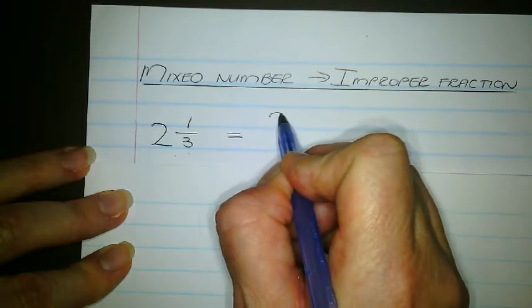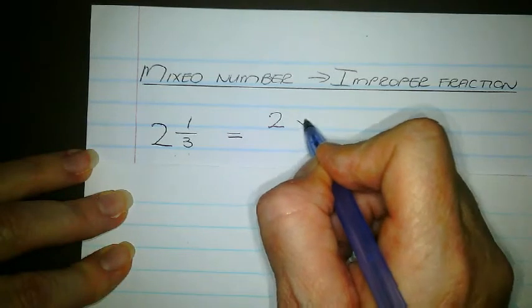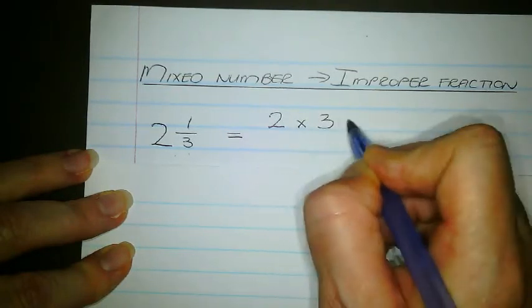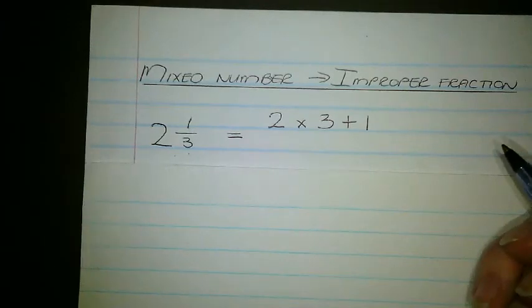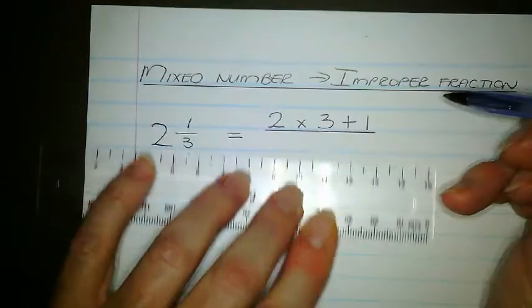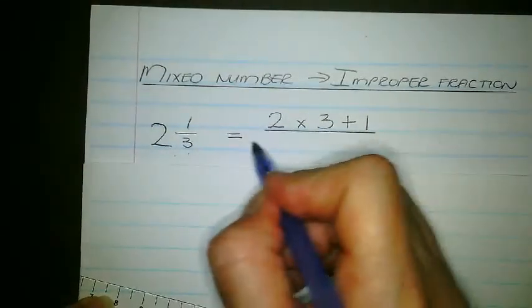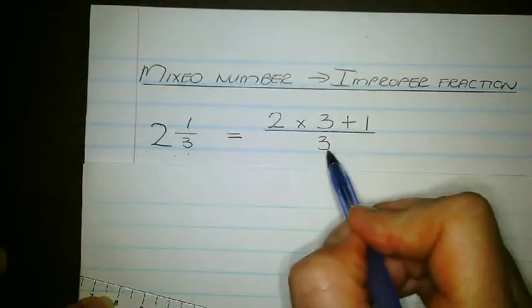So you start with the biggest number, and that's a unit, times the denominator, and then you're going to add the numerator. This is just to do it a longer way until you know what to do, and then your denominator is going to stay at the bottom as it is.